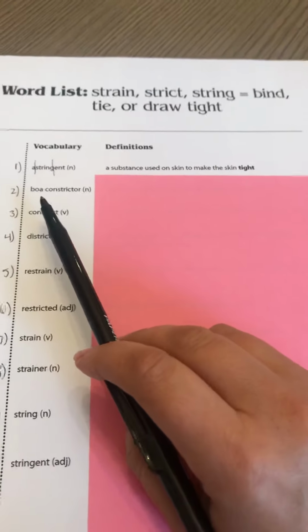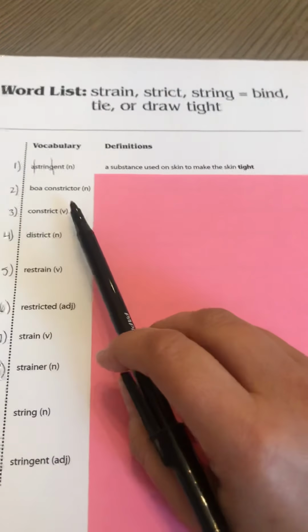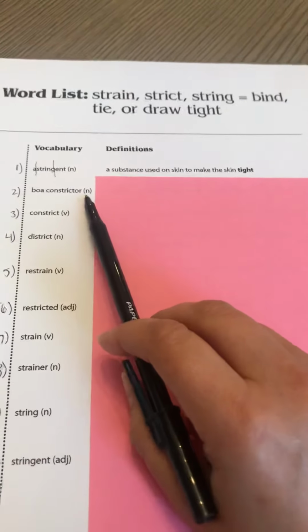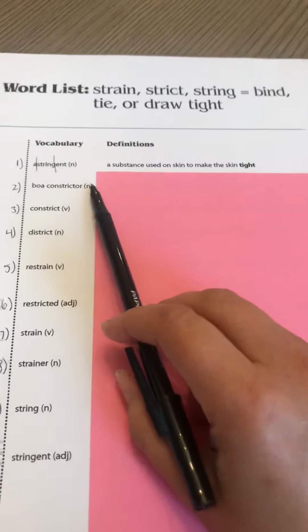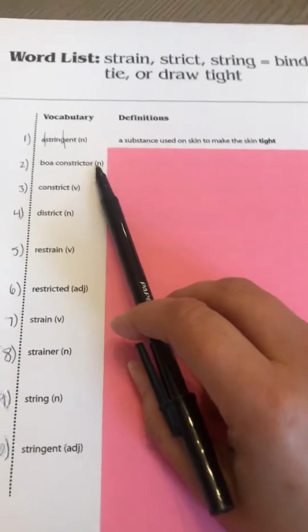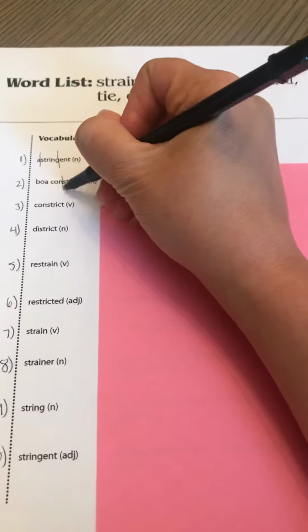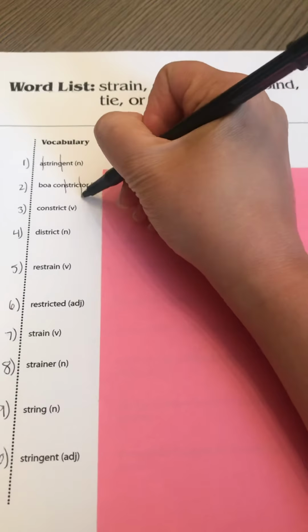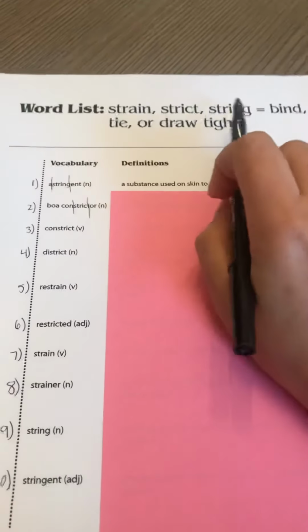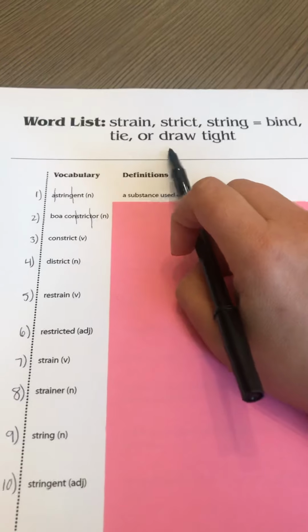Moving on to word number 2, the word is boa constrictor. And this is a noun, and some of you may already be familiar with this word and may know what it means. But let's go ahead and isolate the word part. Right here we have constrictor. We have here strict, right? Which we know means, again, to bind, tie, or draw tight.